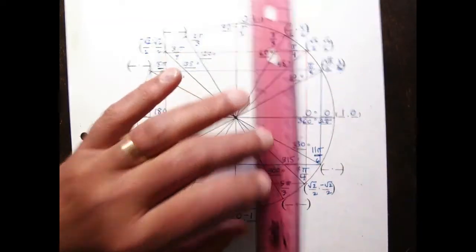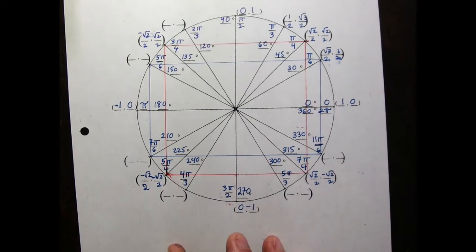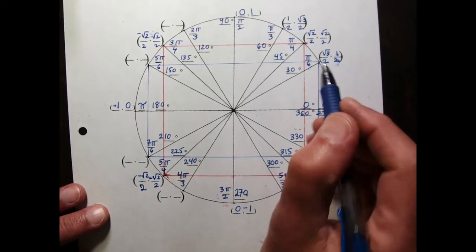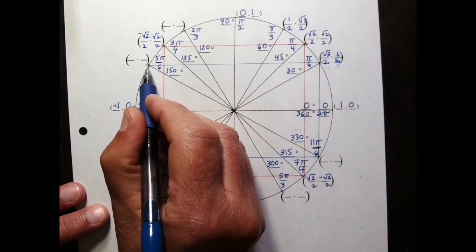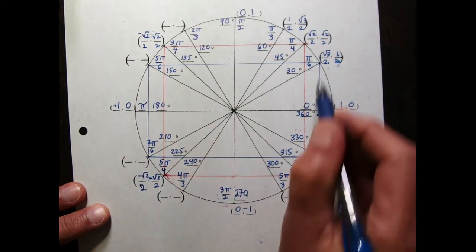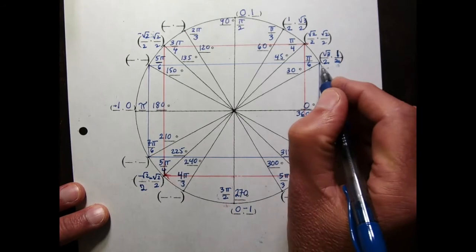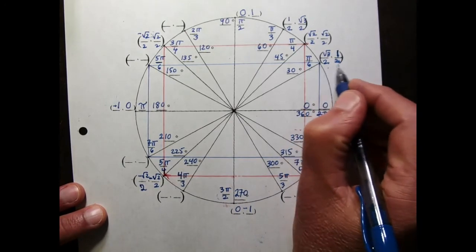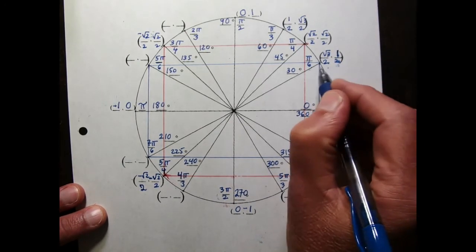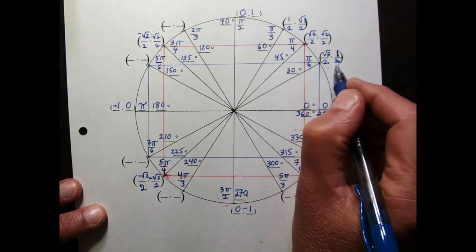Sorry, I'm smudging a little bit here. And so the thing about going straight across, straight down, straight across and back, these sines and cosines will all match up with pi over 6, except maybe we just have to know when to put in the minus sign.